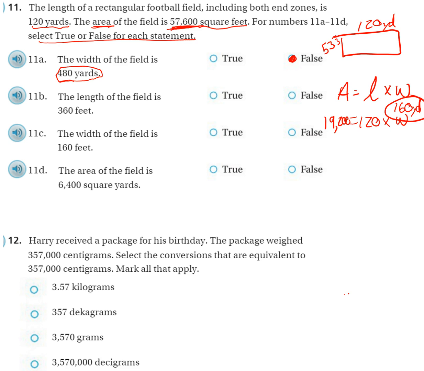All right, I found an error. This 160 is actually feet. So I want it to be yards. So divide it by 3, and I already did the math, 53.3. But either way, 160 feet or 53.3 yards, it doesn't change our answer.